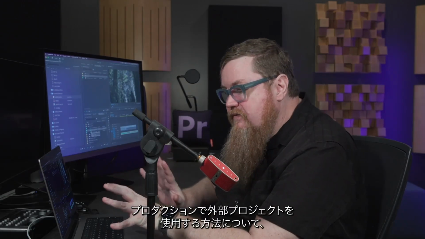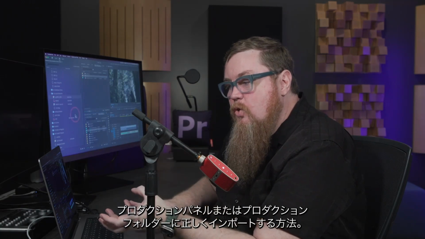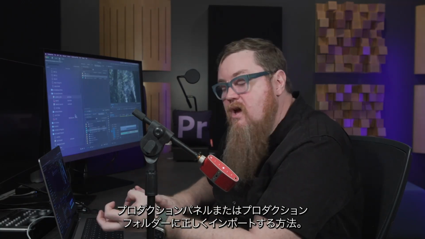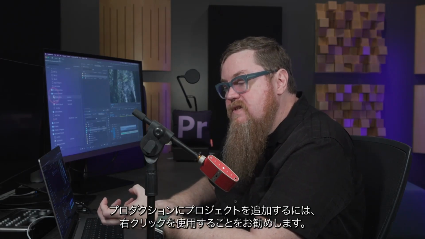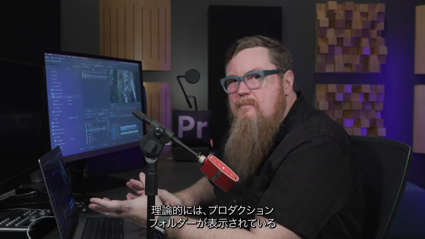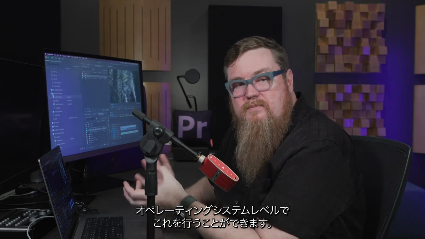So hopefully this clears up some ideas of how you can use external projects in the production, and how to import them correctly into the production panel or the production folder. We always recommend using this right-click Add Project to Production. In theory, you could do this on the operating system level by dragging something in on, let's say, the Finder where you see the production folder.